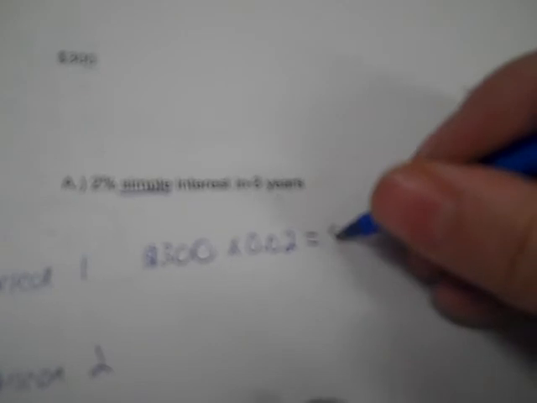So $300. We divide our 2 by 100 first. So 300 multiplied by 0.02, and 300 multiplied by 0.02 is 6. So $6.